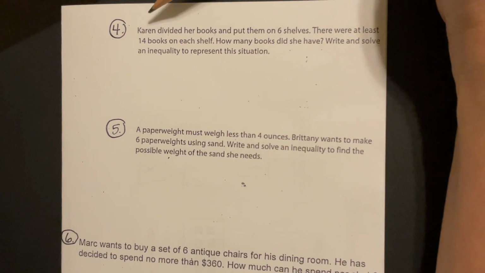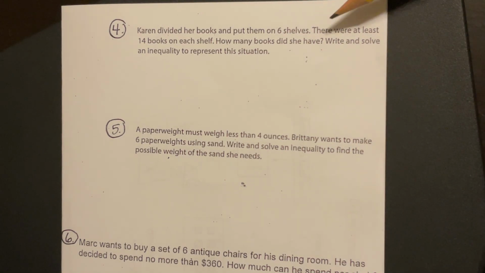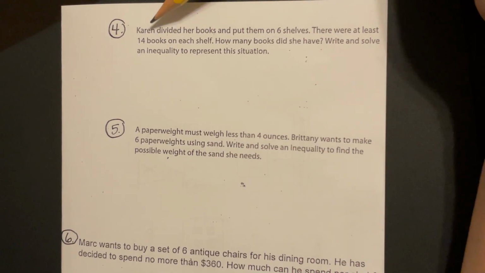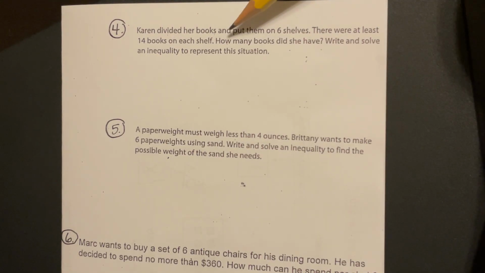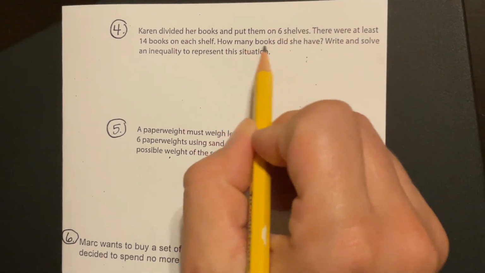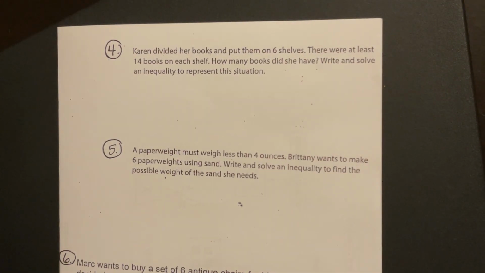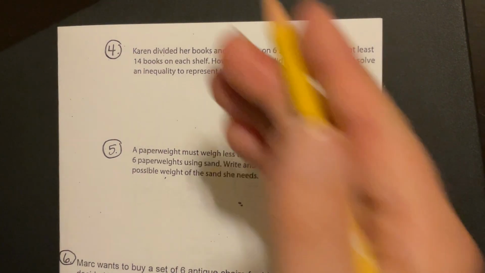Karen. Karen divided her books and put them on 6 shelves. There were at least 14 books on each shelf. How many books did she have? Write and solve an inequality to represent the situation. So my unknown, my missing variable is how many books. I am now going to reread knowing I don't know my total books she had.